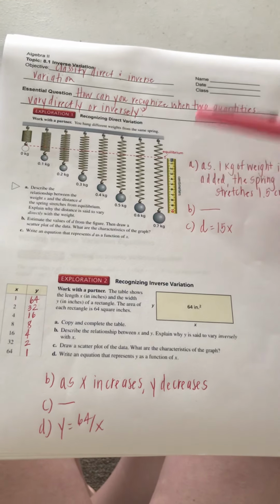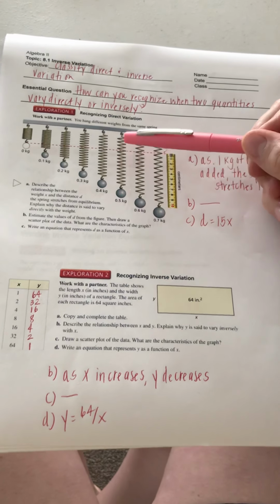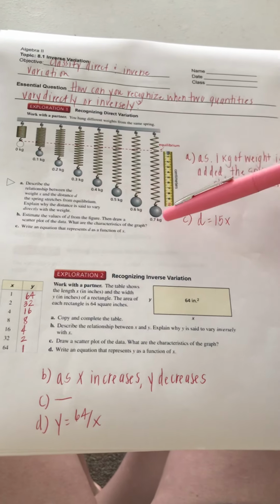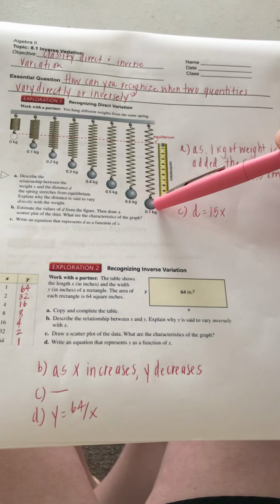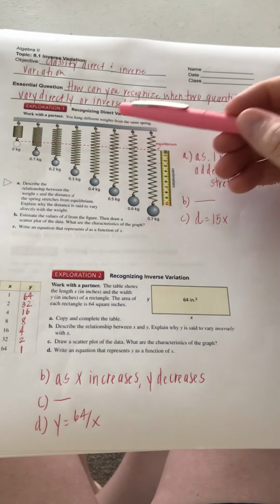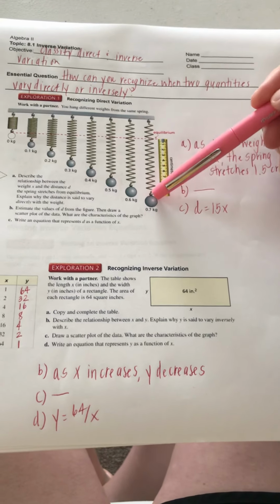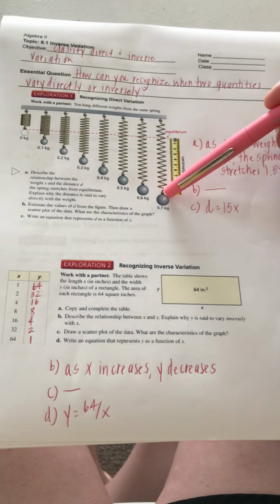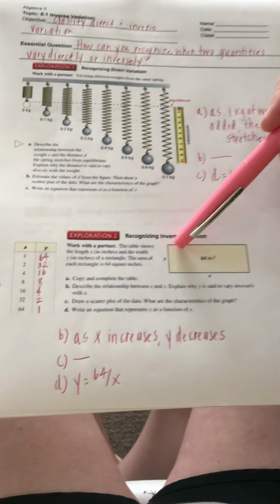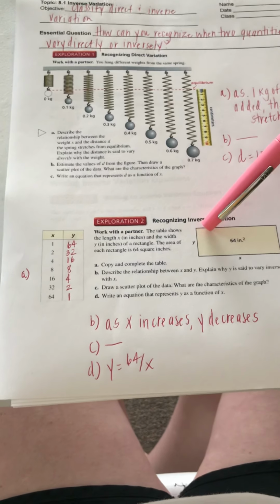On the first one, you have a weight on a spring, and as the weight gets larger, the spring gets longer. So this would be an example of direct variation, because as one quantity gets bigger, the other quantity as well gets bigger.